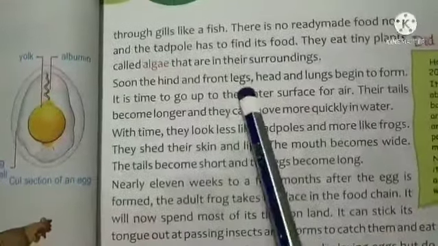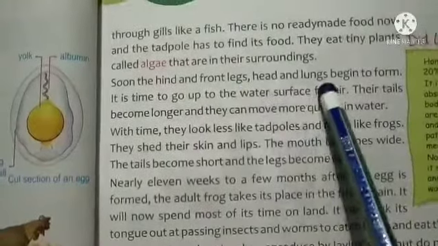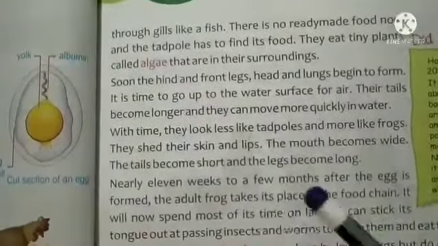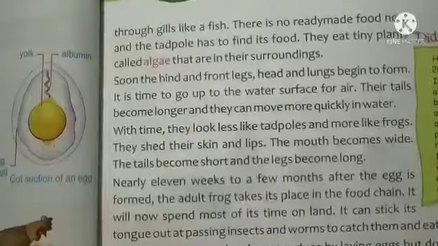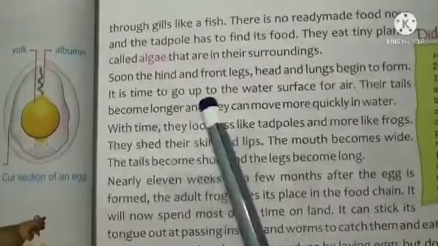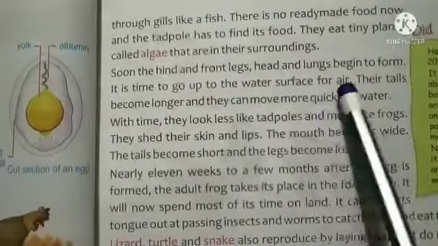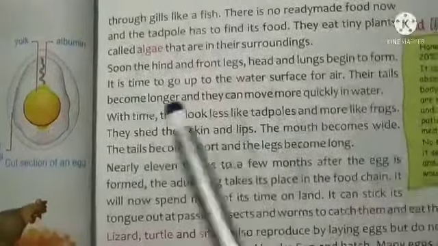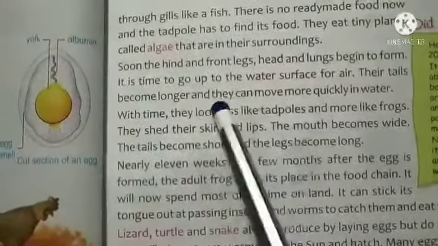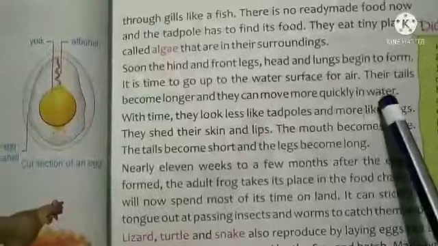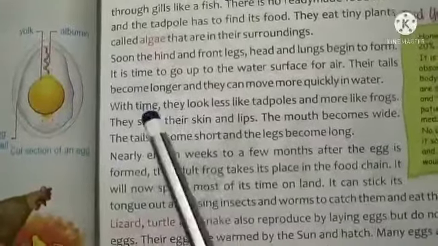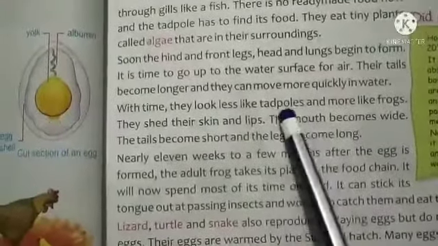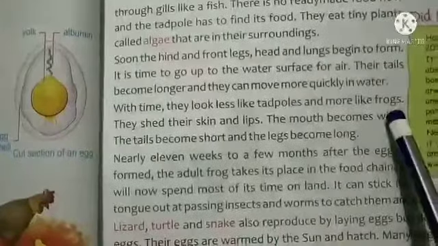Soon the hind and the front legs, head and lungs begin to form. These are the body parts which start forming. It is time to go up to the water surface for air. Their tails become longer and they can move more quickly in water. With time, they look less like tadpoles and more like frogs.